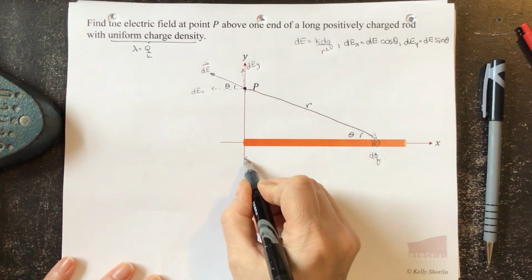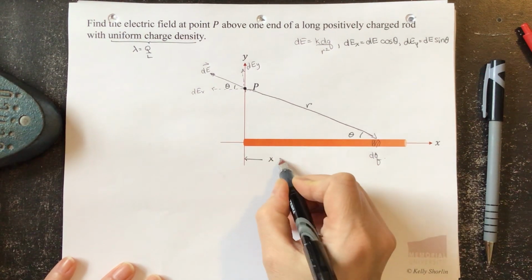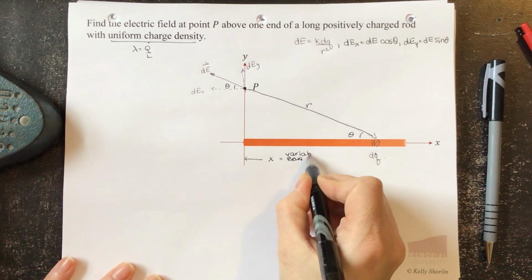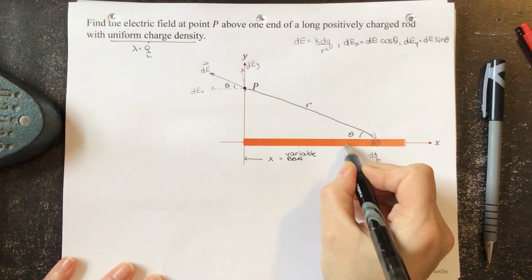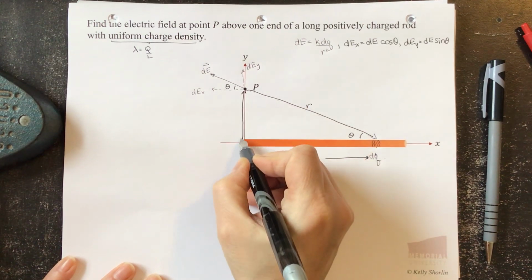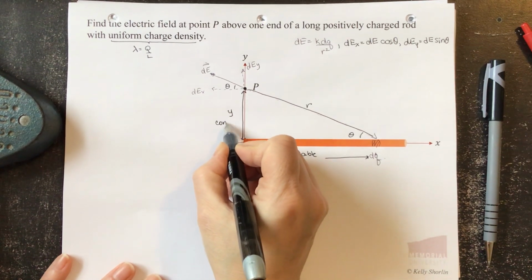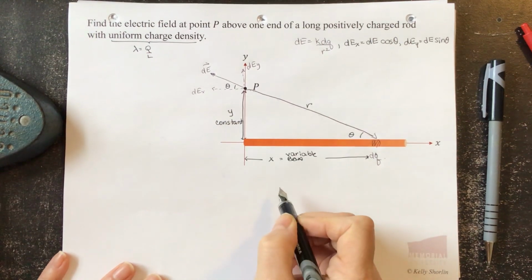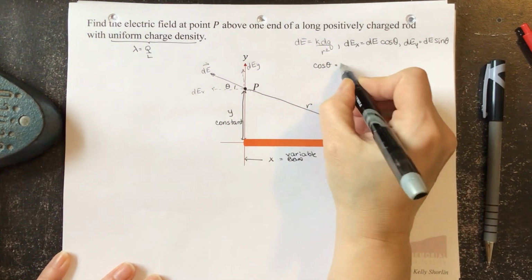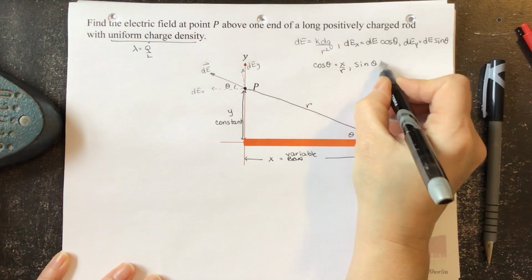Let's identify our parameters. From the origin to where our charge is, that's a distance along the x-axis, so that's going to be a value x. That one's going to be variable. So if we picked our dq at a different spot, it would have a different x. So this x is a variable, and our y is the vertical distance between our rod and our point P. That one's going to be constant. So there's our y, that's constant. Cosine theta is adjacent over hypotenuse, x over r. Sine theta is opposite over hypotenuse, y over r.